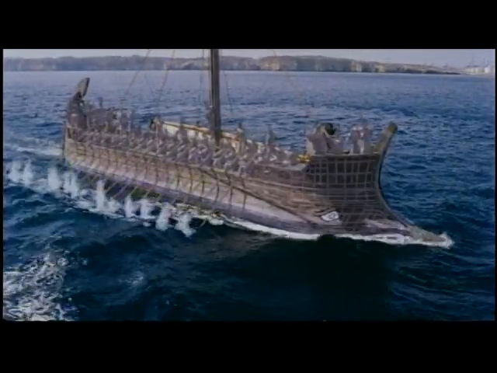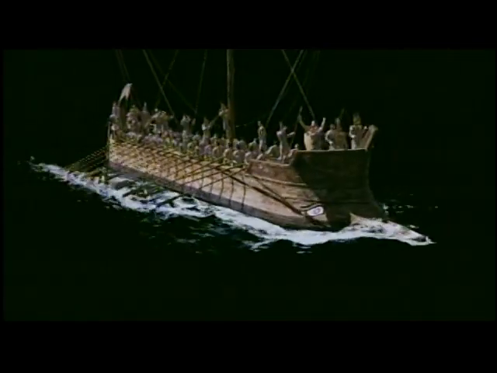We had to build CG armies to row them. And we tried to keep our canvas real. The ocean was always the real ocean. We then just composited our ships into it.